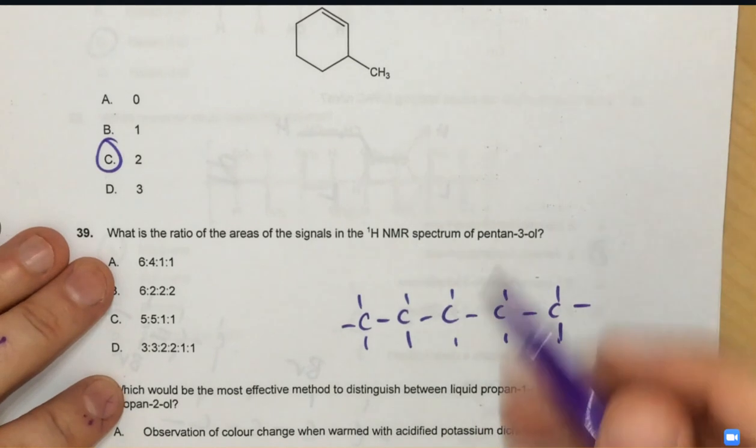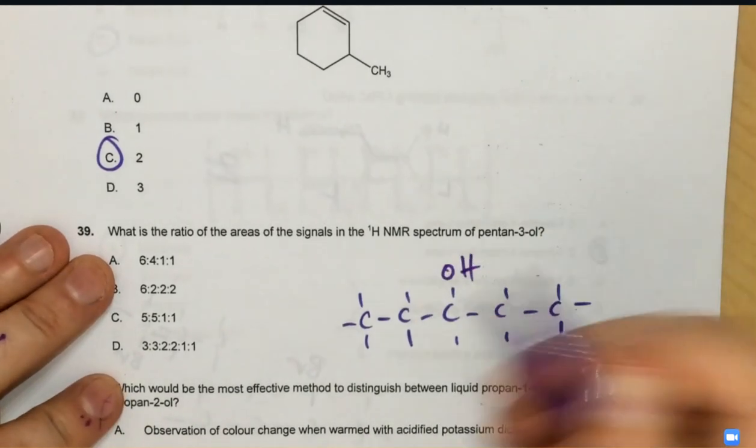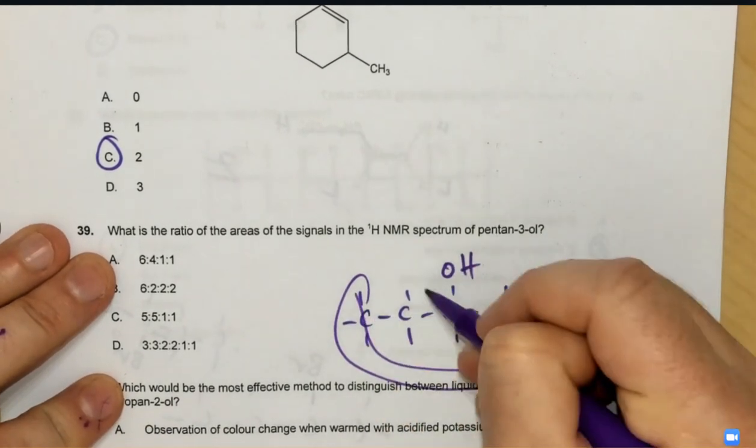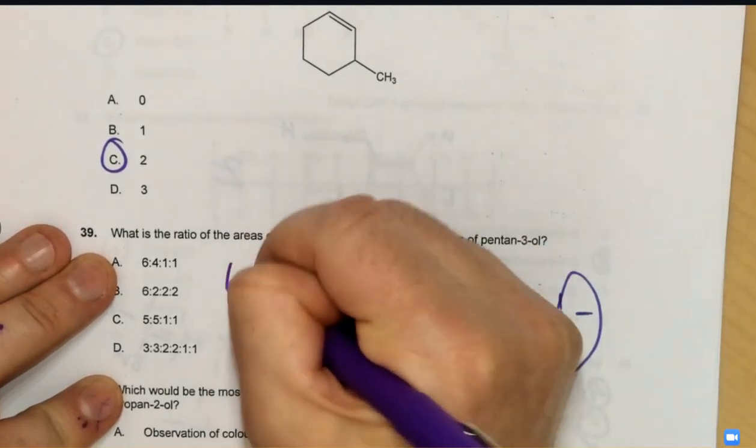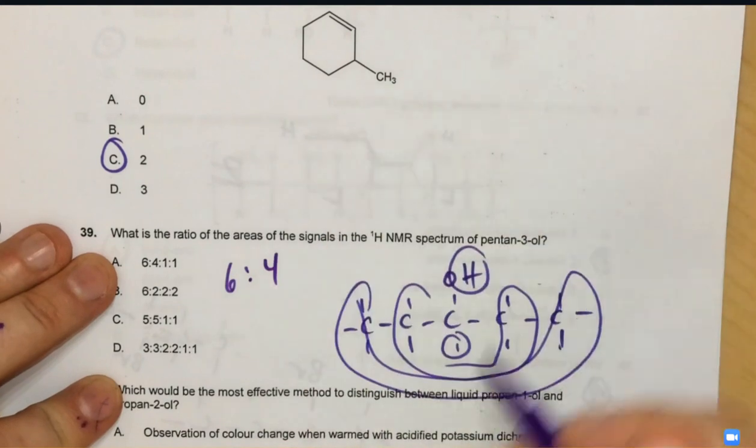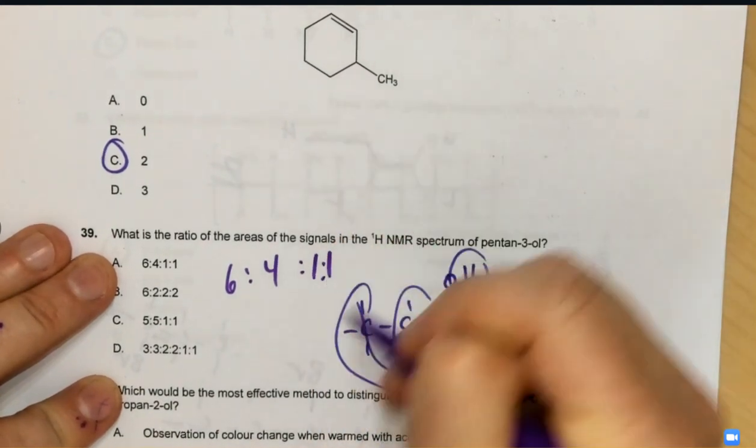I'm almost done. Pentan-3-ol would be here. So we have 4 environments, 1 there, 1 there, 1 there. There's 6 hydrogens in one, 4 in the other, and 1 in the other 2.